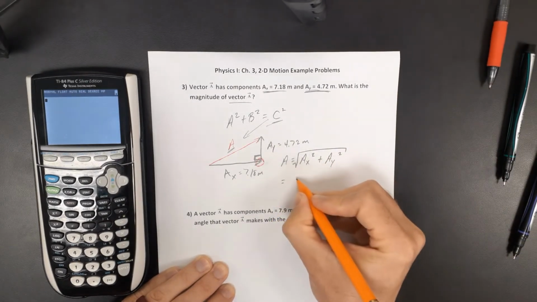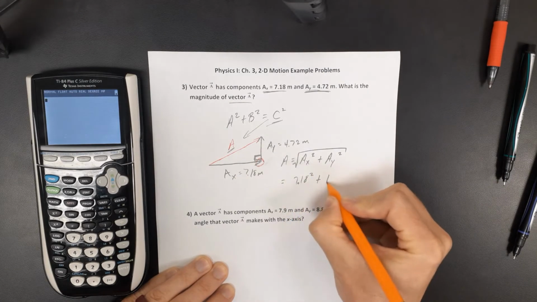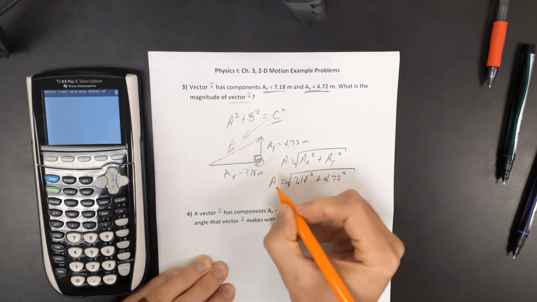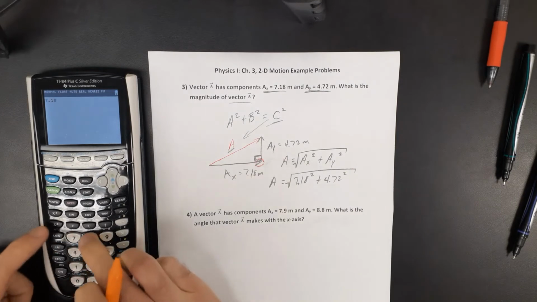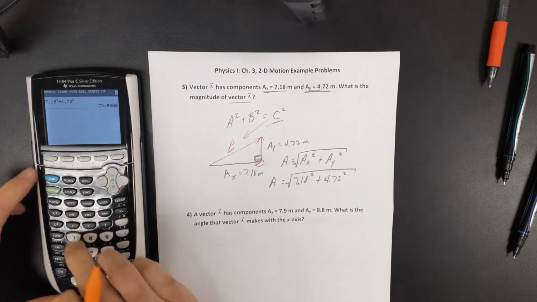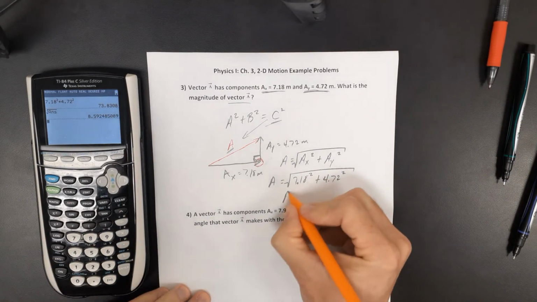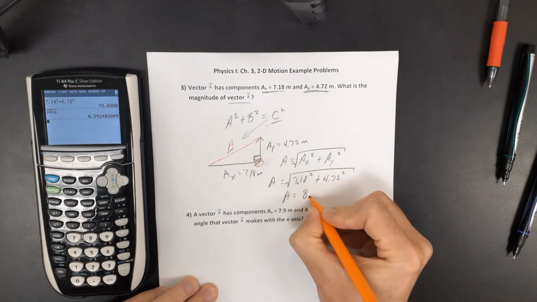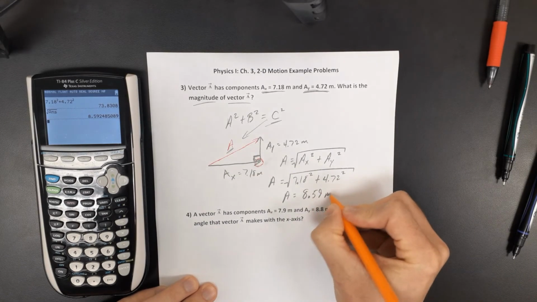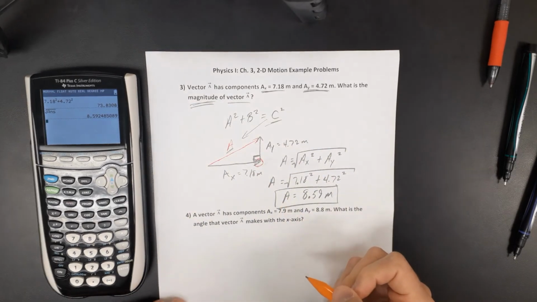So plug in these values. If Ax is 7.18 squared plus 4.72 squared, and we want to take the square root of that. So if I do 7.18 squared plus 4.72 squared, and I'm going to take the square root of that answer, then A itself, that vector itself, has a magnitude of 8.59 meters. We only wanted its magnitude on this one, not its direction as well.